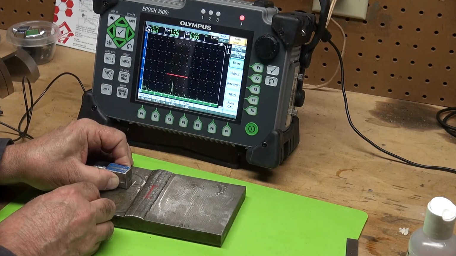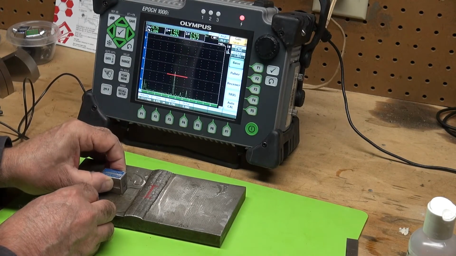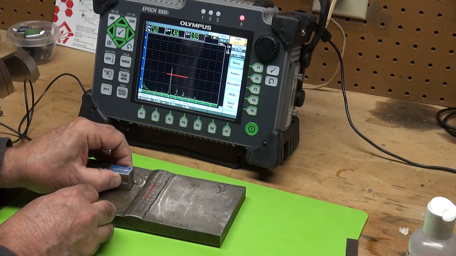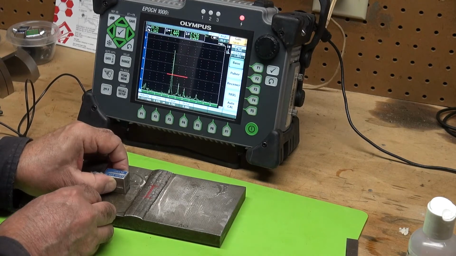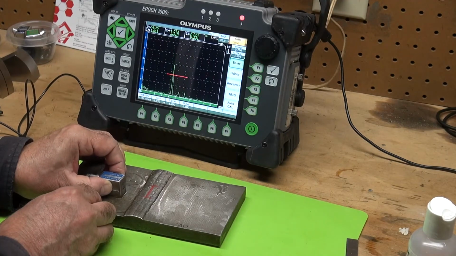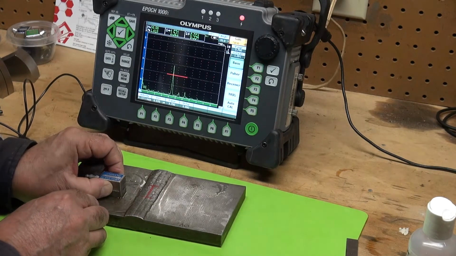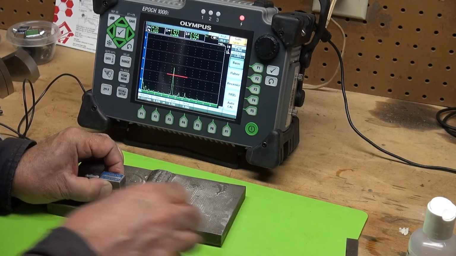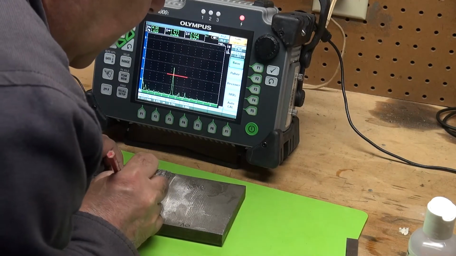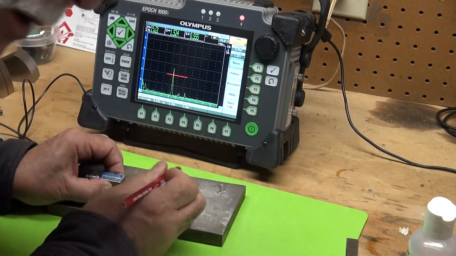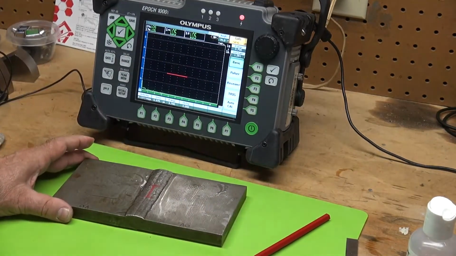Let's move back across this defect again. And now let's move down till I'm about 50% full screen height again. Slide on down along there. Right about in there, I'm 50% full screen height. That looks about good. Let me mark the middle of that transducer. So that's marked. Now let's take a measurement.